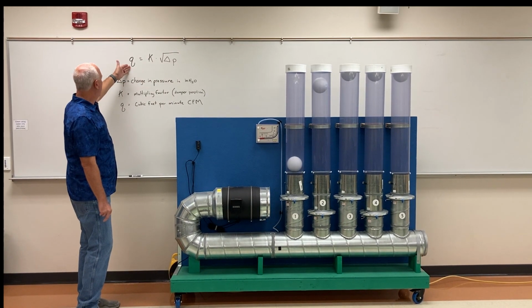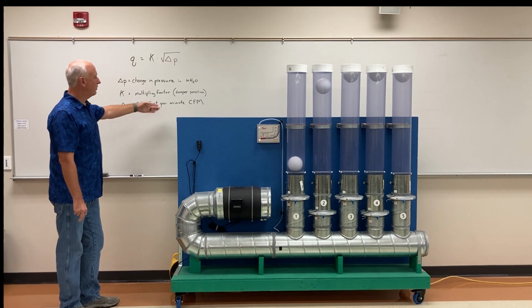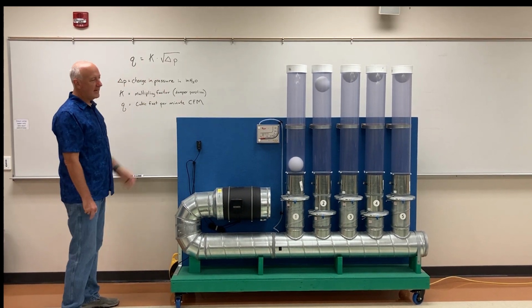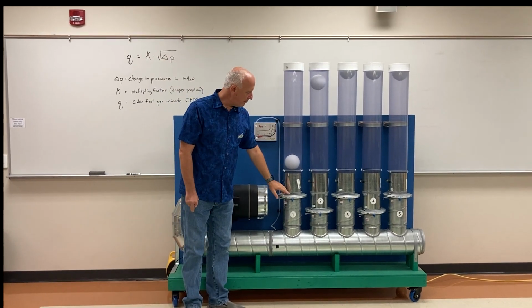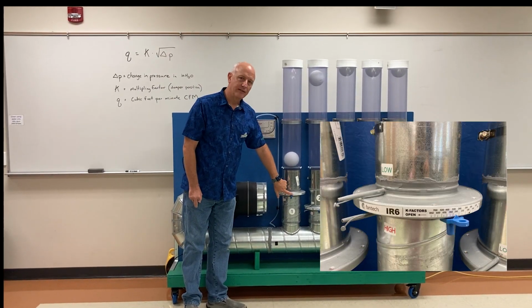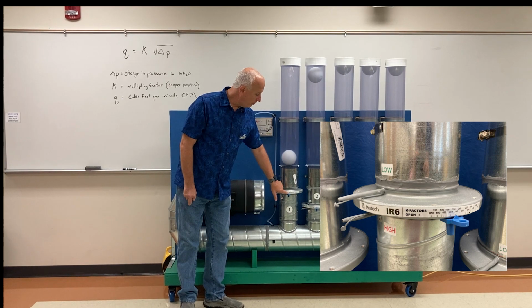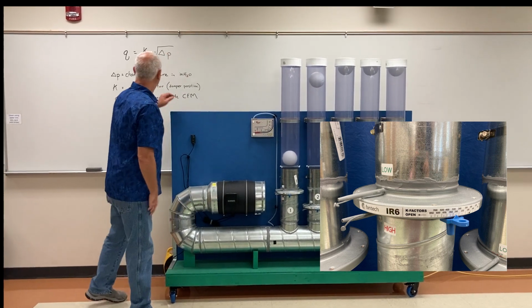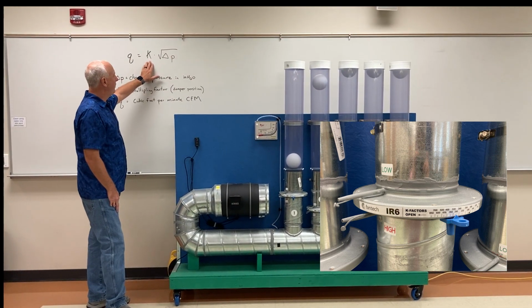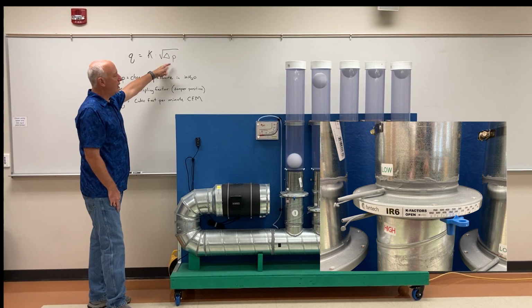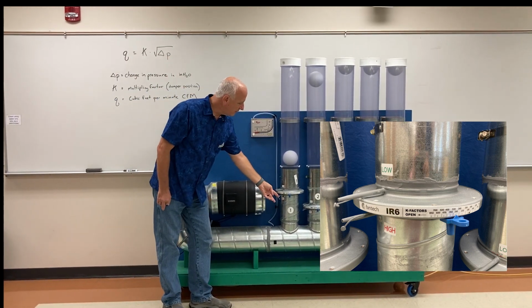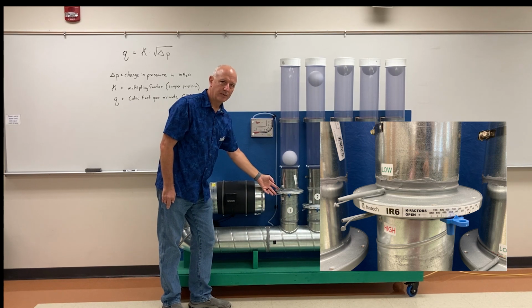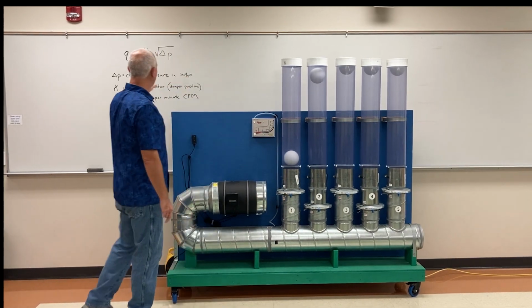And we have a formula that we can actually figure out what the CFM is. So Q is cubic feet per minute, or CFM. K is actually a multiplying factor. And on this particular damper, the damper handle has a series of numbers that whatever you set the handle to will become your K factor. And then the change in pressure, the delta P, is actually the difference from the high side to the low side of the damper, and you multiply it out. Okay?